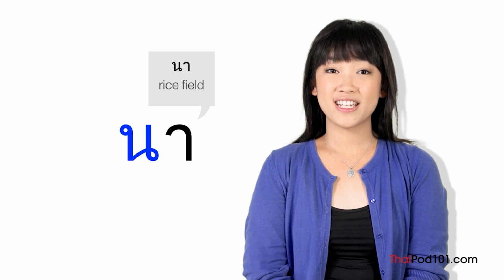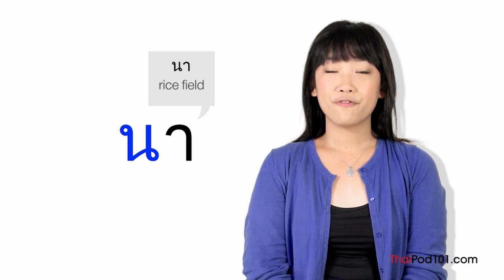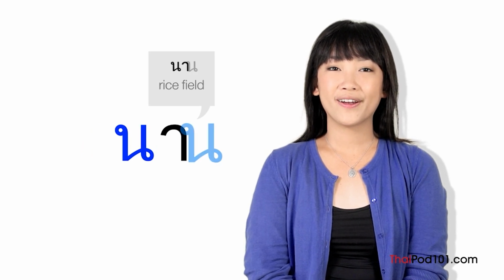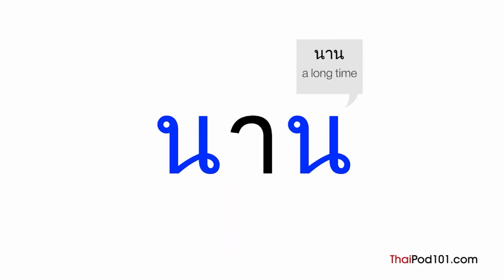Many Thai consonants have different sounds at the beginning and end of syllables, but these two consonants, mō mā and nō nū, don't change their sound. So you can make another word very easily just by adding another nō nū to the end of na. Now you have the word nān, which means a long time. Let's write it now. Nō nū, sara a, nō nū, nān.